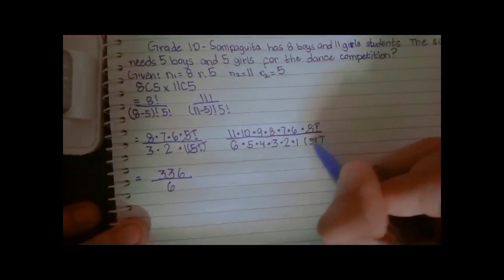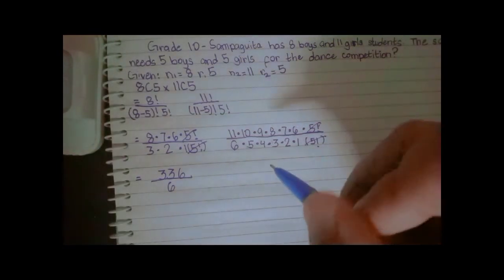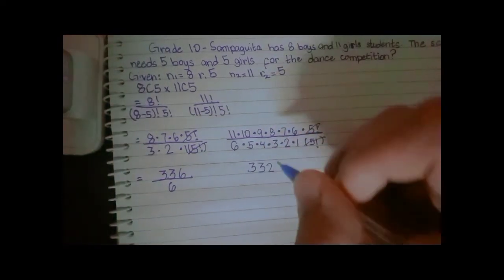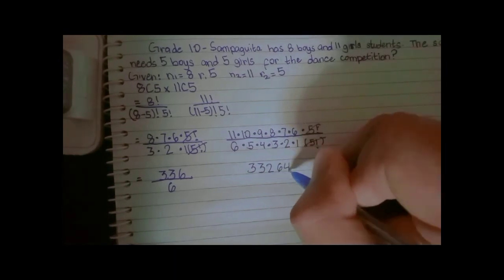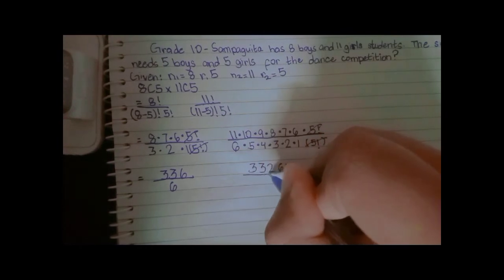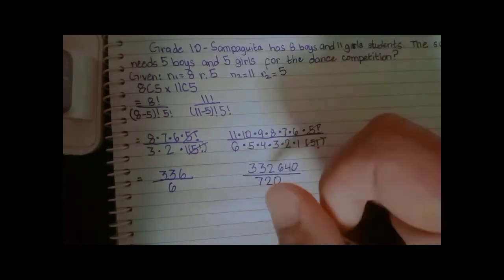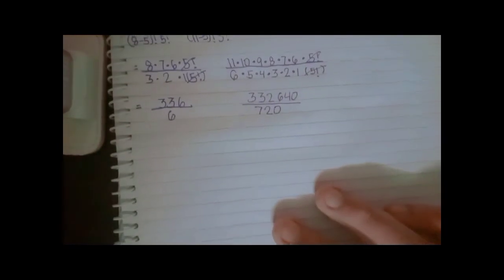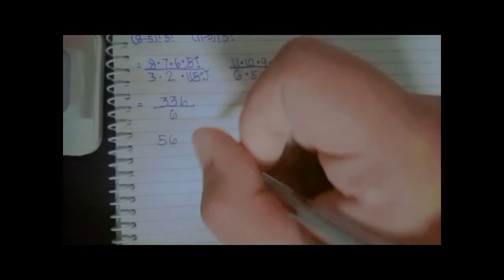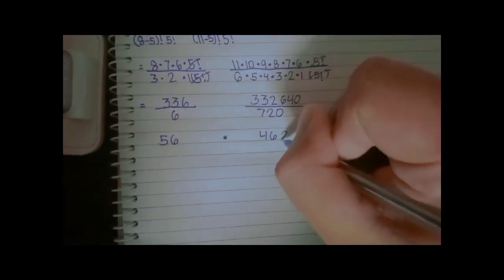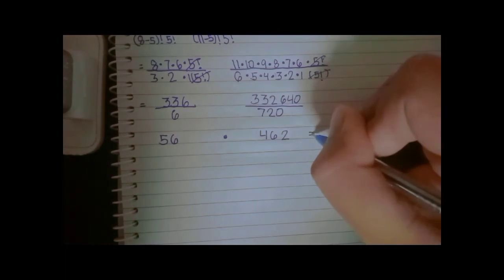Cancel out 5 factorial. 11 times 10 times 9 times 8 times 7 times 6 equals 332,640. 6 times 5 times 4 times 3 times 2 times 1 equals 720. 336 over 6 equals 56. 332,640 over 720 equals 462.